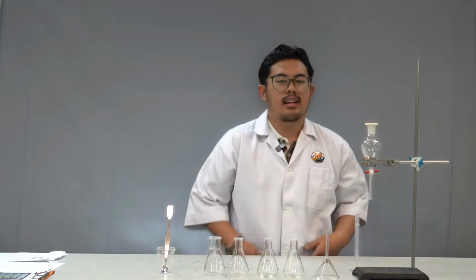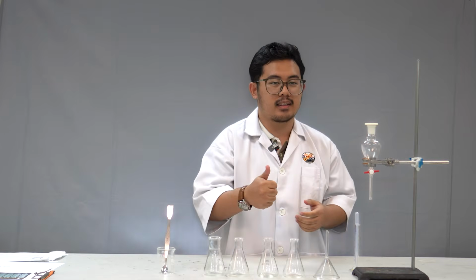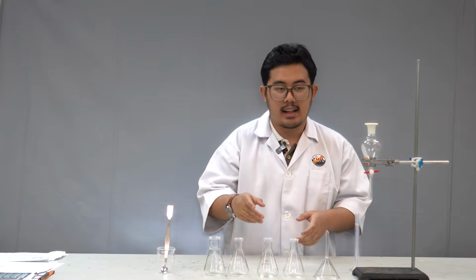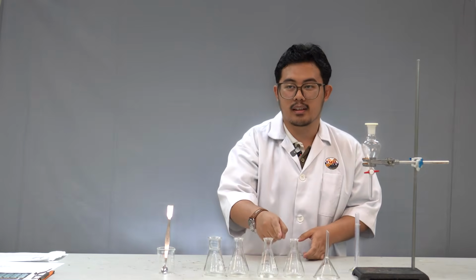So now I'll be telling the story of how we ran our experiment. I'll be separating them into three stages. Stage number 1, preparing the mixture. But first, we need to have ready 3 labeled beakers, each labeled acid, base, and neutral.